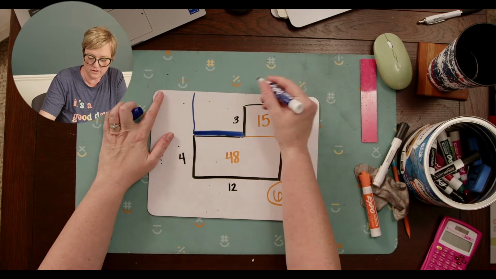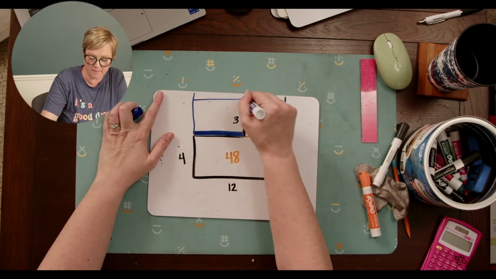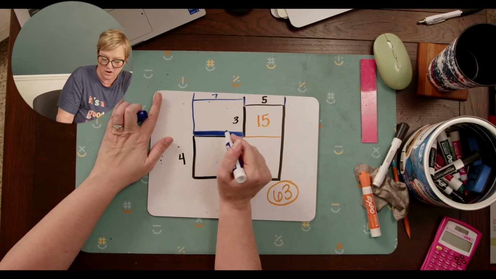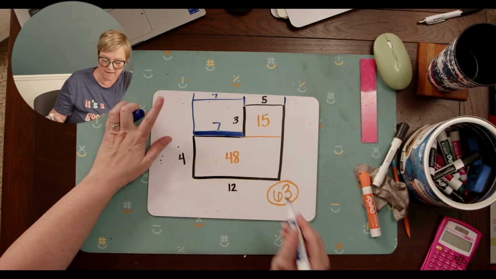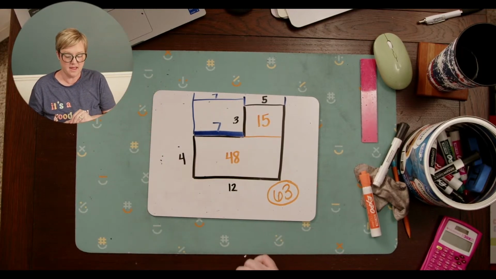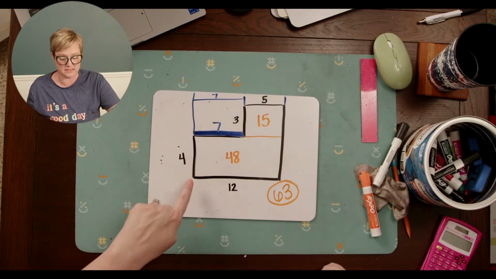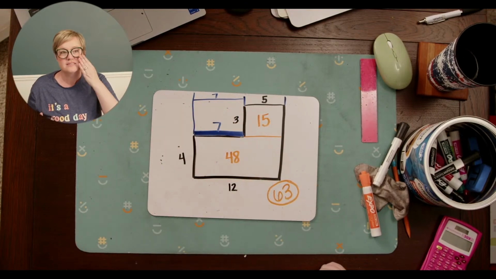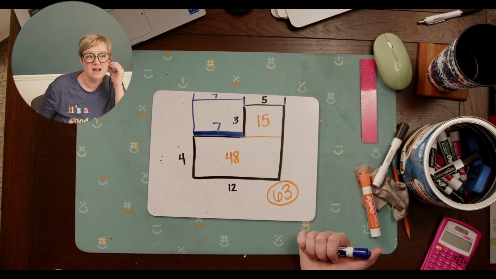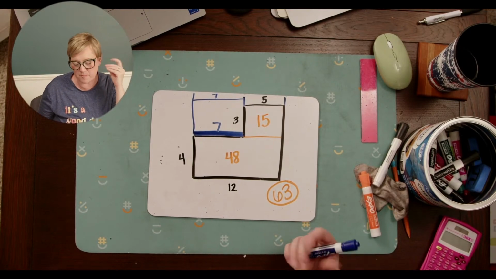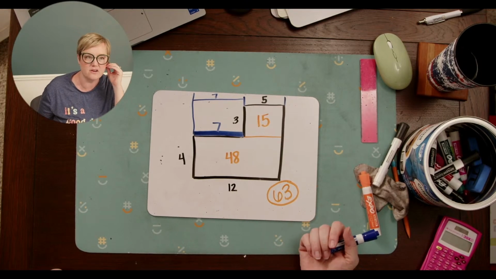So if that whole side is 12, but that's 5, then that has to be 7. So this side length would be 7. And that is another way you could figure this out: you could square this off and then subtract. Sometimes that's a little bit easier, but it just depends on the information that you're given.